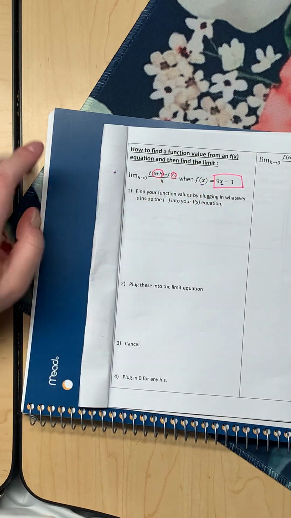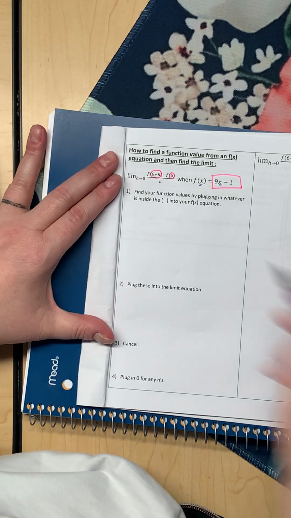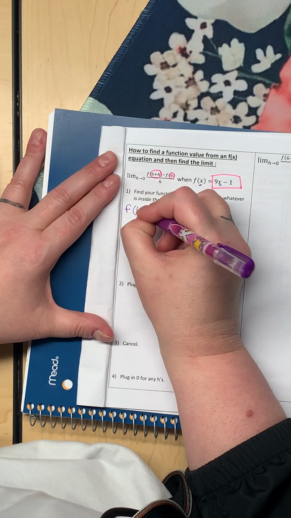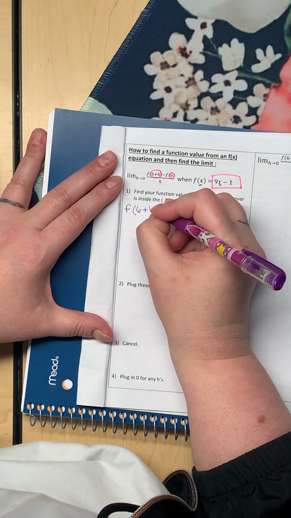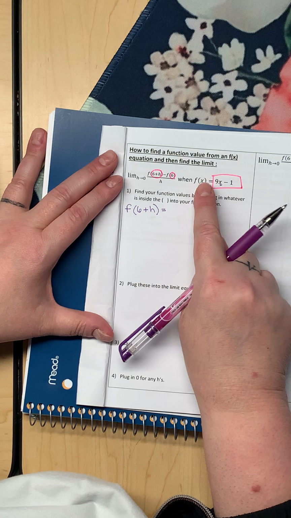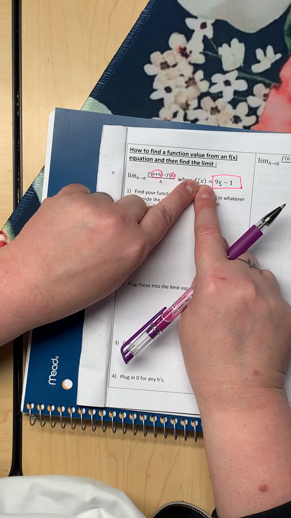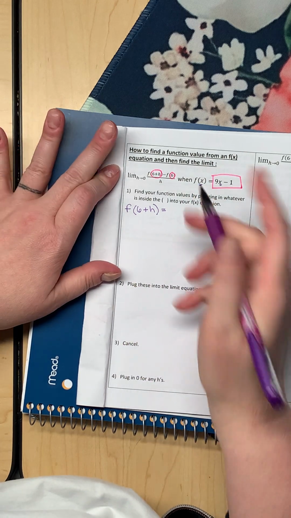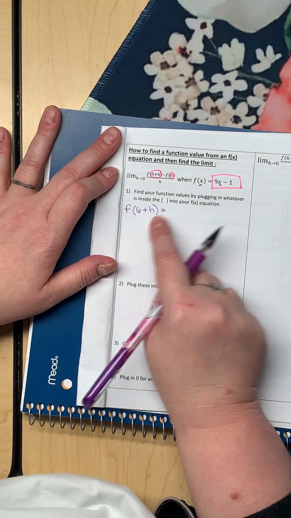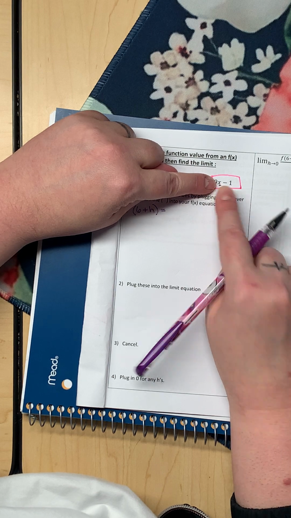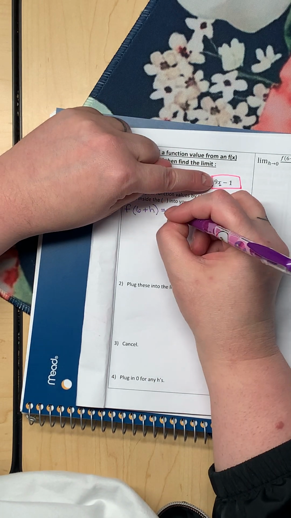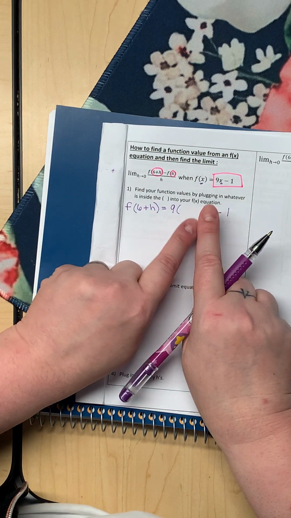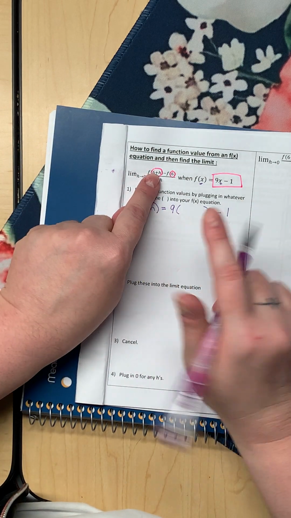So let's do it. We're going to have f of 6 plus h. So instead of this x next to the f, I just put a 6 plus h. Okay, good. And now I'm going to plug in the 6 plus h into where this x is using parentheses. So 9 parentheses something minus 1. And that something is that 6 plus h.